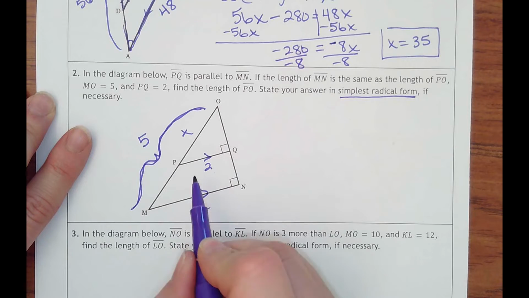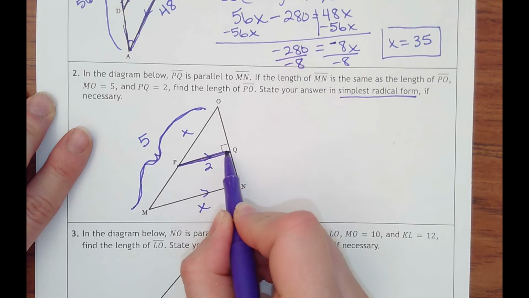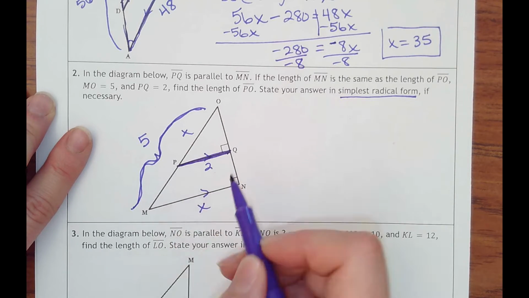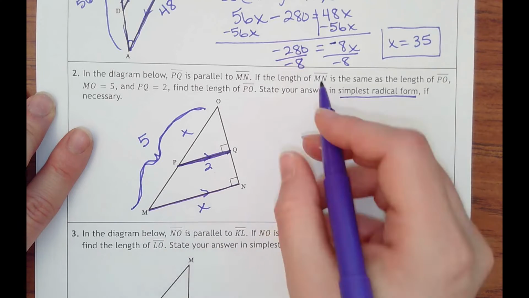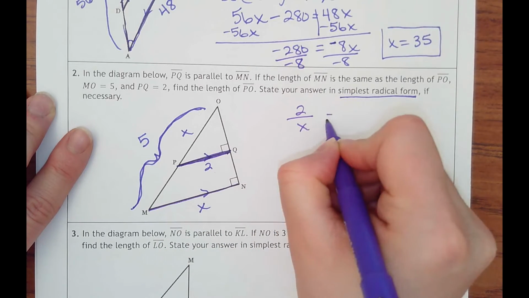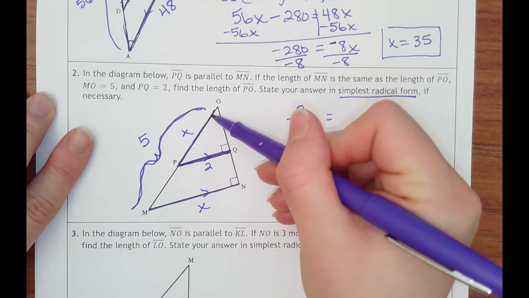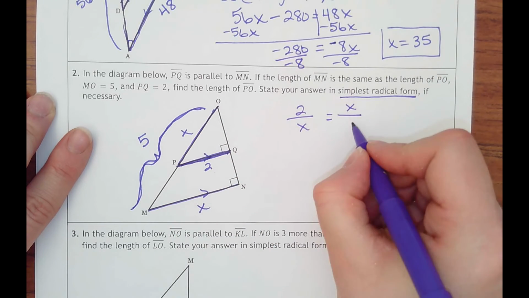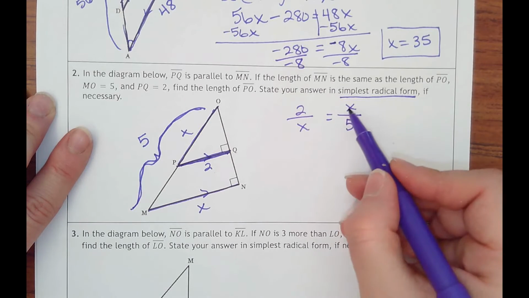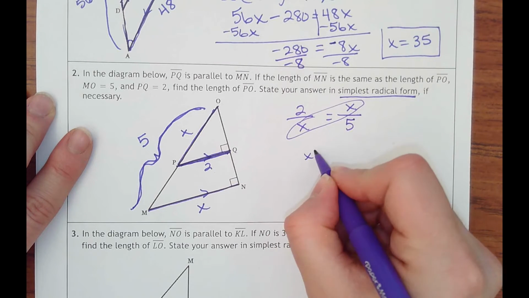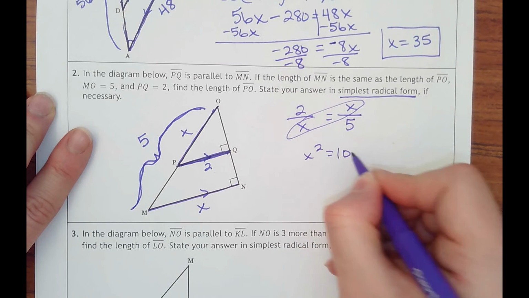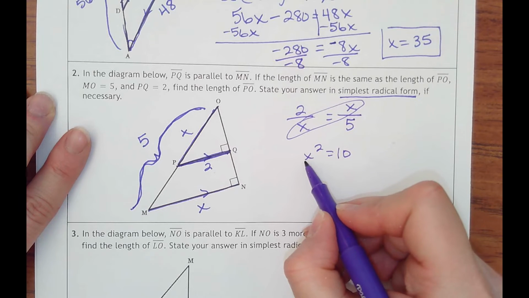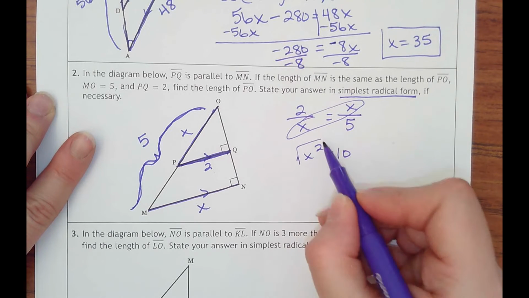Okay, so I see a relationship here. So I have this small triangle. Here's this bottom leg would correspond to this bottom leg. So I'm going to put 2 is to X as X is to the whole thing 5. Cross multiply, so I get X times X makes X squared equals 2 times 5 is 10. To get X not being squared, we would square root.